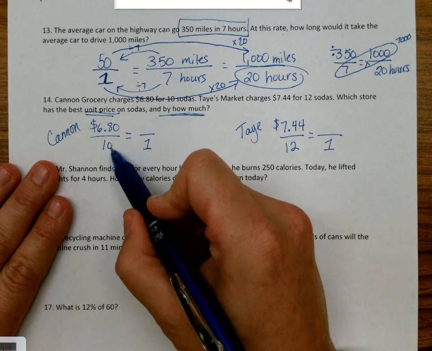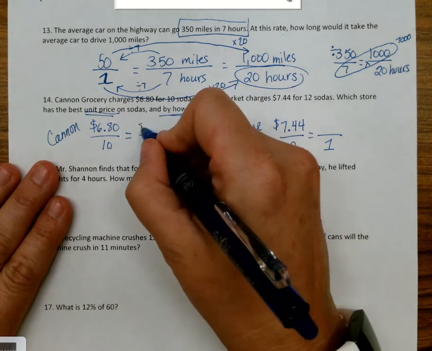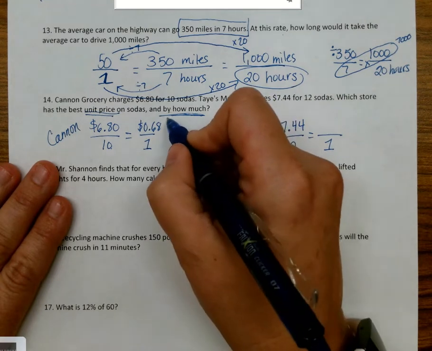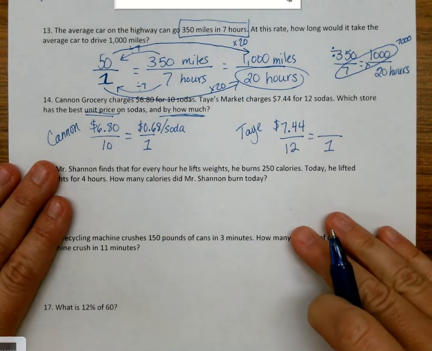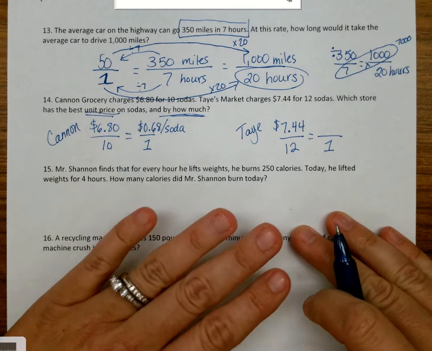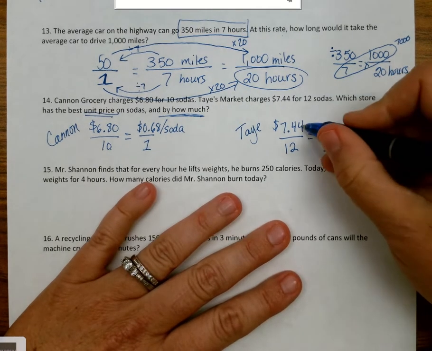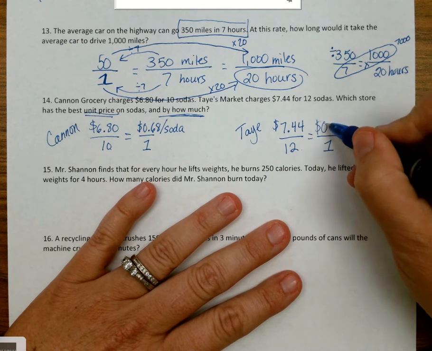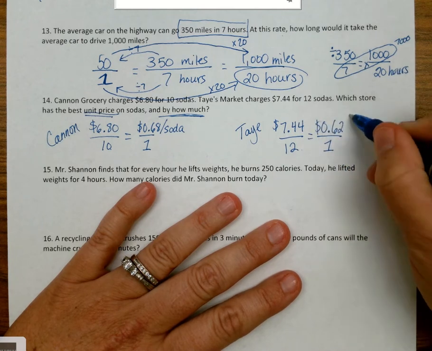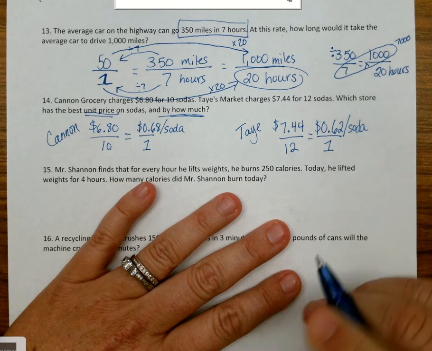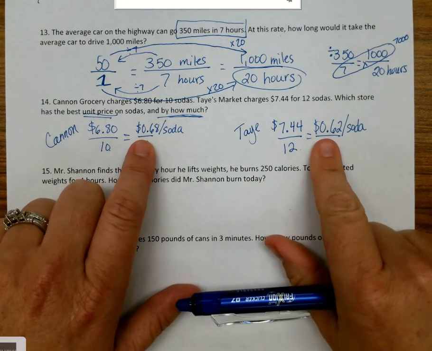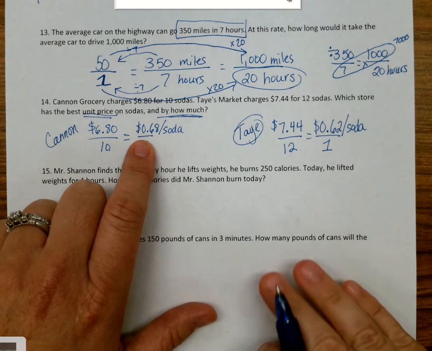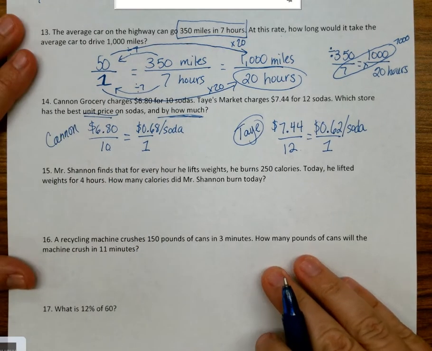$6.80 divided by 10 gets you to 68 cents per can. That's a can of soda. So for every 1 can of soda, you're paying 68 cents at Cannon store. For Tay's store, it's $7.44 divided by 12, which, when you use your handy dandy calculator, gets you to 62 cents per soda. So if I'm comparing 68 cents and 62 cents, who's got the better deal? That would be Tay's Market has a better deal. But remember, that's only the first part. I also need to find out by how much.